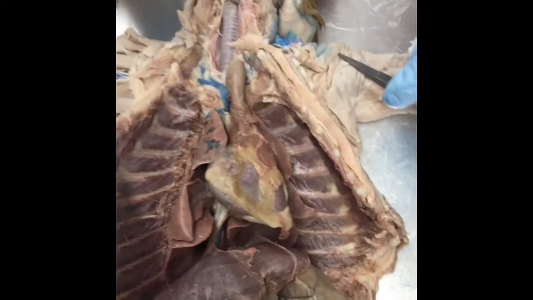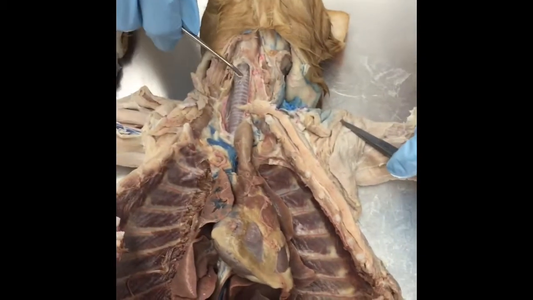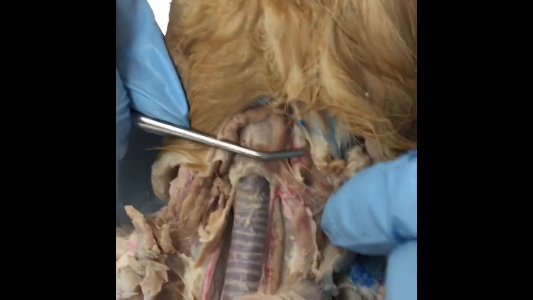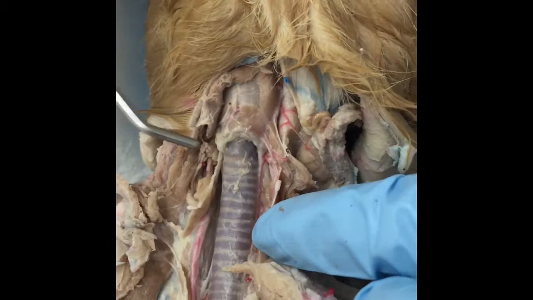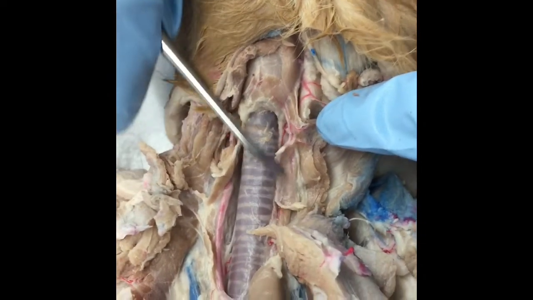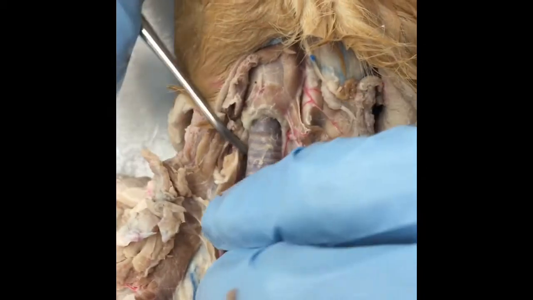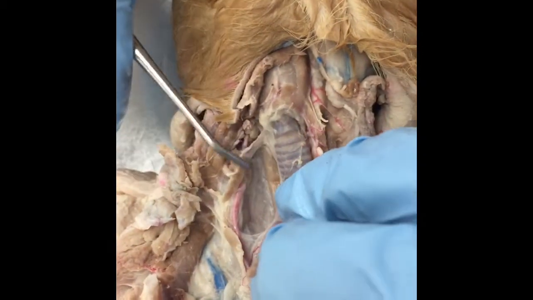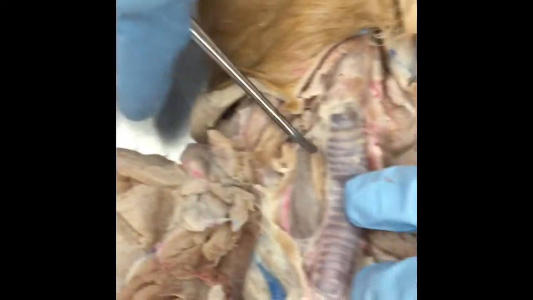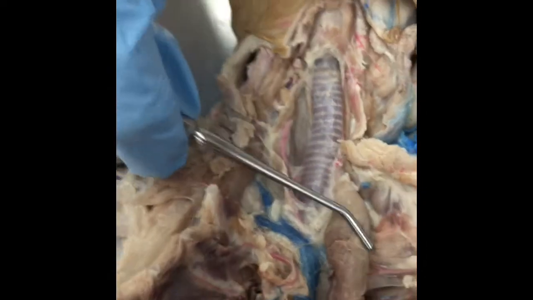So we have the trachea, this long tube. And then the thyroid gland is, we think, this portion right here, and the other side. And then underneath it, you can see the esophagus. And then we have the thymus.